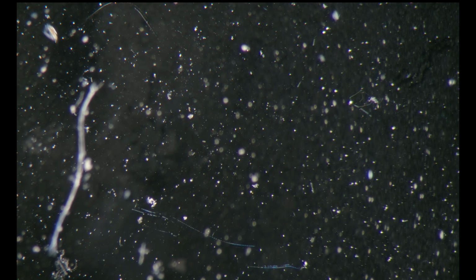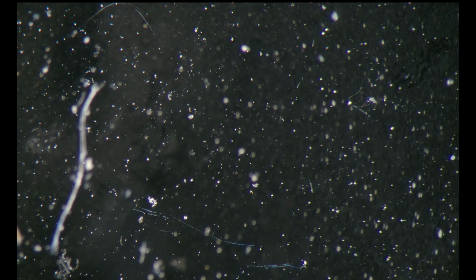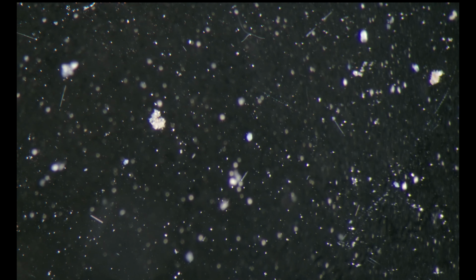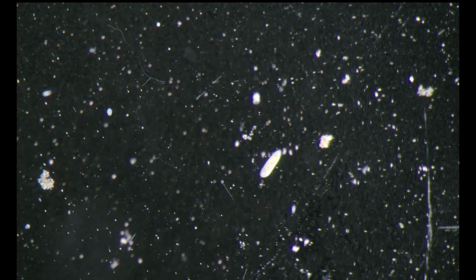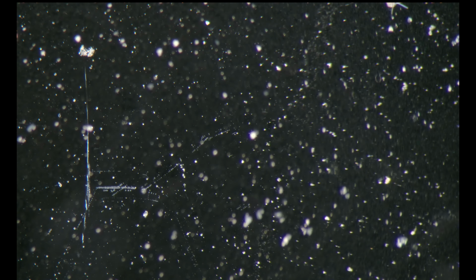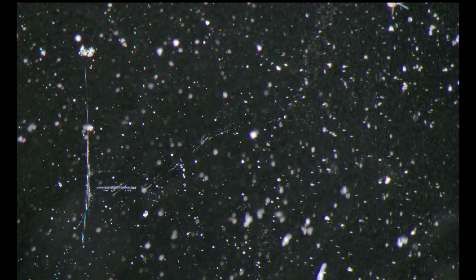I consider 4x magnification a good starting point and a minimal point if you want to identify silhouettes. So now I'm at 4.